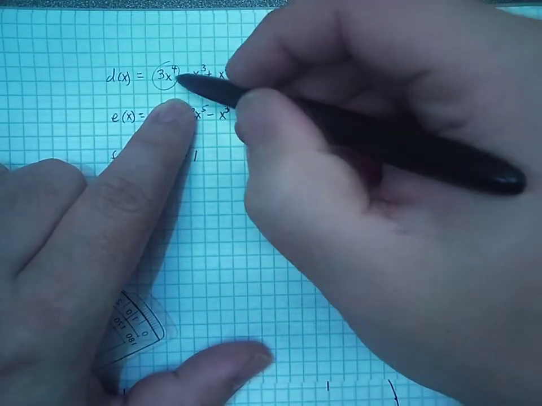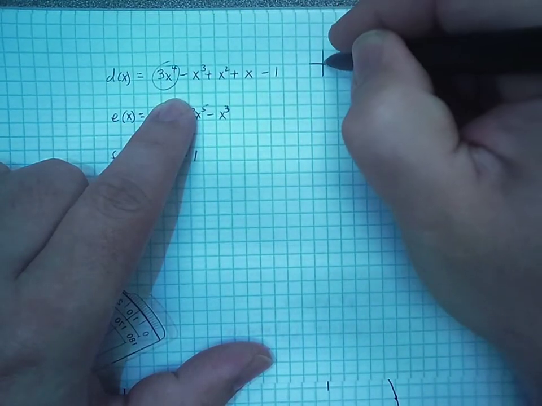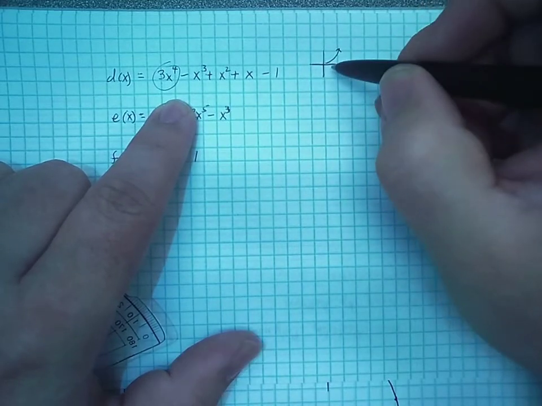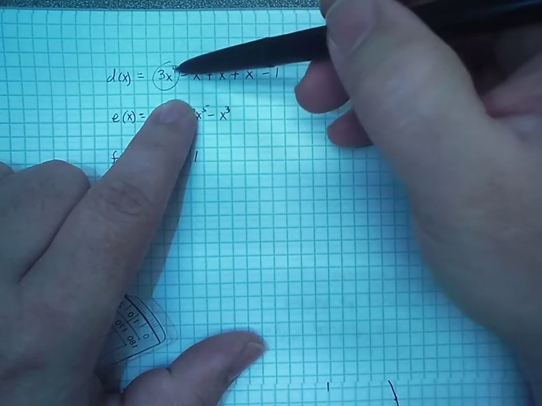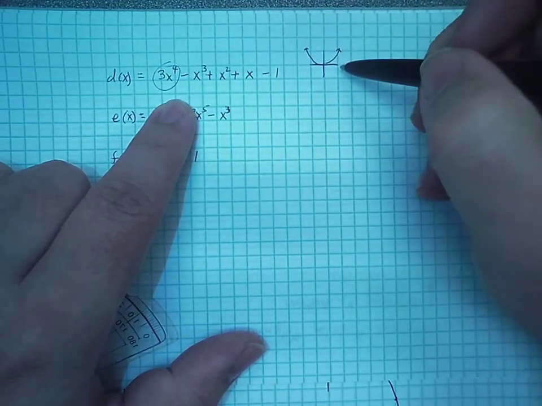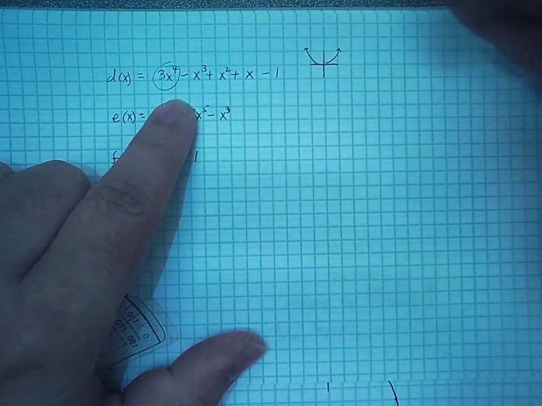We ignore all the rest. This has a positive coefficient, which means I'm expecting it to eventually go up on the right. I don't care how much it wiggles in the middle, that's not what I'm looking at. Because the power is even, I'm expecting it to go the same direction on the left that it went on the right. So I expect this function to go up on both sides.